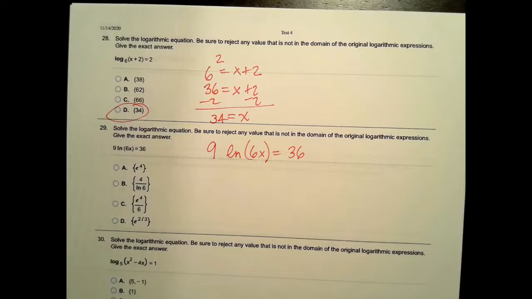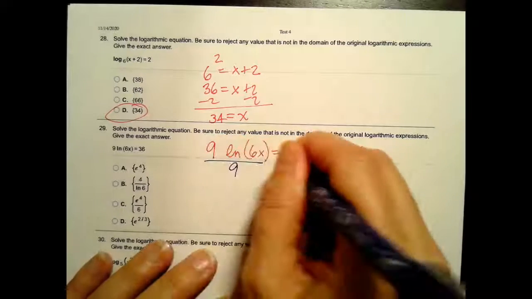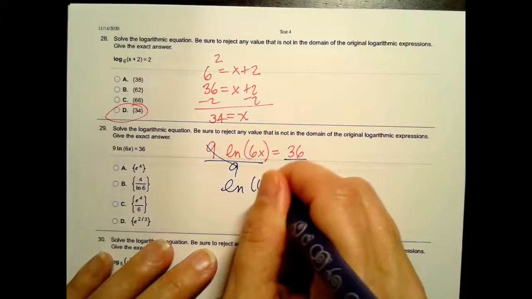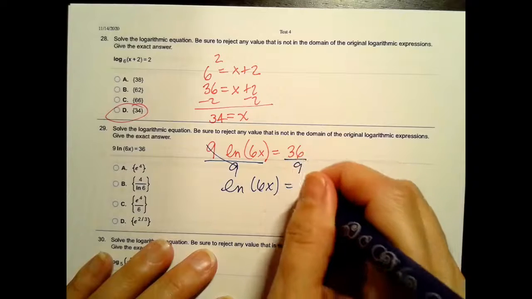So what we're going to have to do is get the natural log part by itself first. That gives us the natural log of 6x is equal to 36 divided by 9, which is 4.